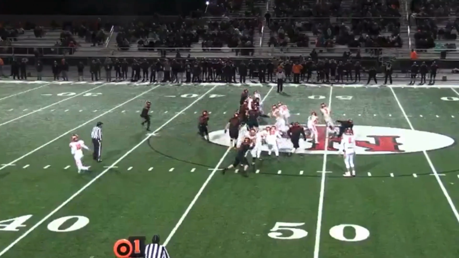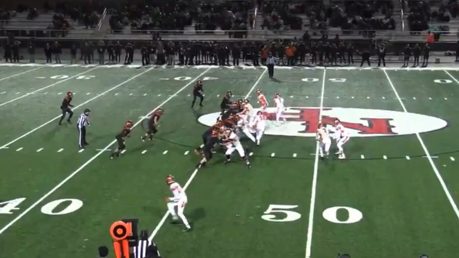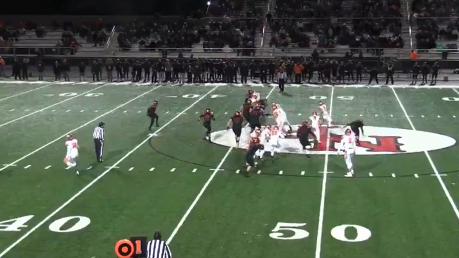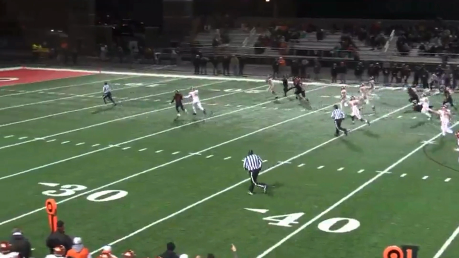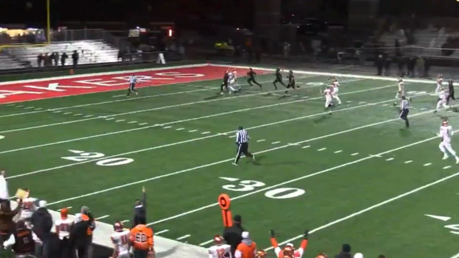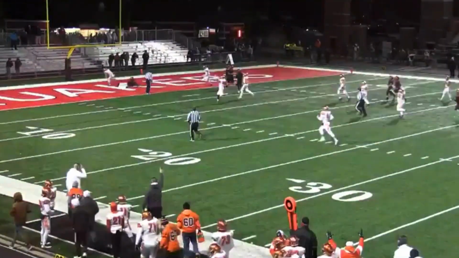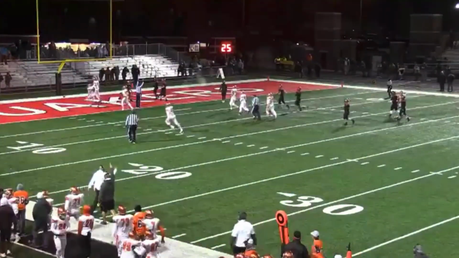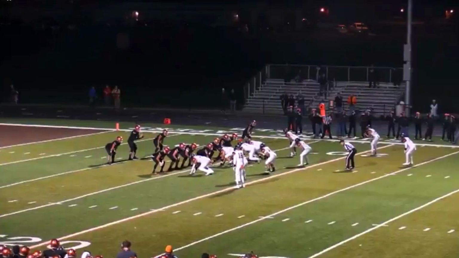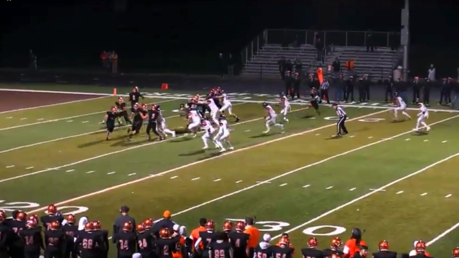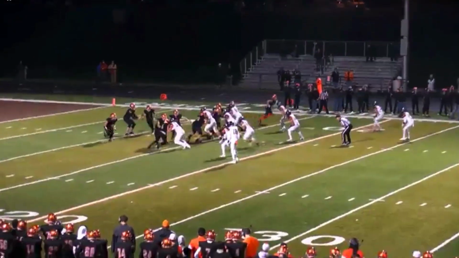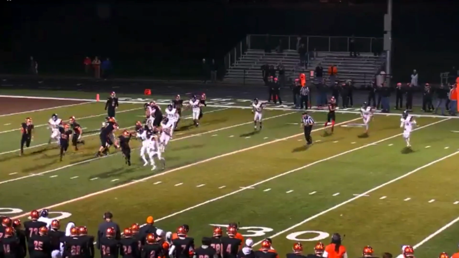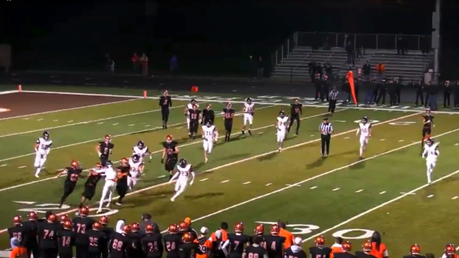In the next course, I'm going to show you how to block and how to make the reads in the run portion of this RPO. So we're just going to straight up talk run game, how to attack different types of defenses and whatnot. Then in the third one, we're going to discuss how to bring in the passing portion of the sweep read RPO: what to look for, how to game plan for it and whatnot. And then in the fourth clinic, we're going to actually go through game planning in its entirety.